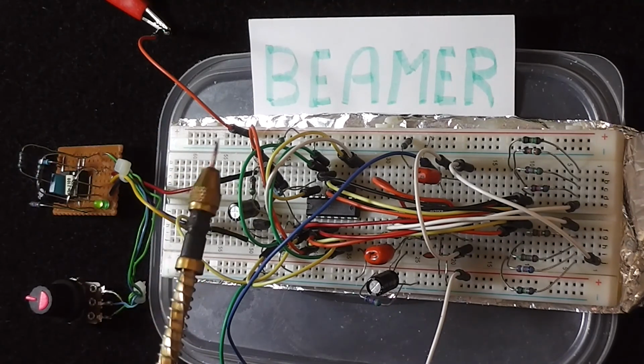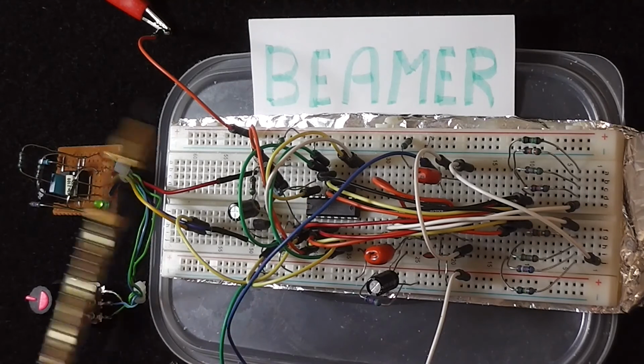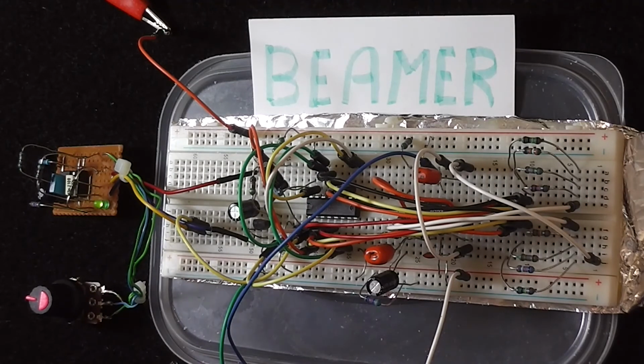That translates into a frequency which is a 16th of the 555. So therefore, for 3 kilohertz output from this circuit, you need to have the 555 running at 48 kilohertz.